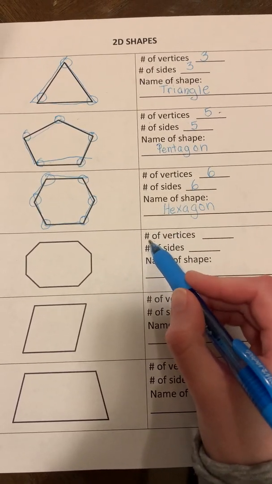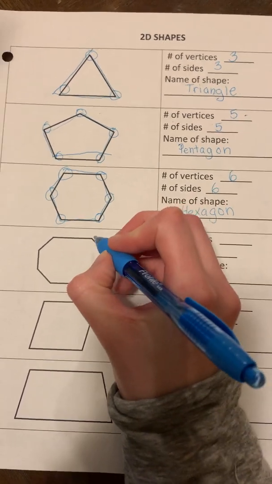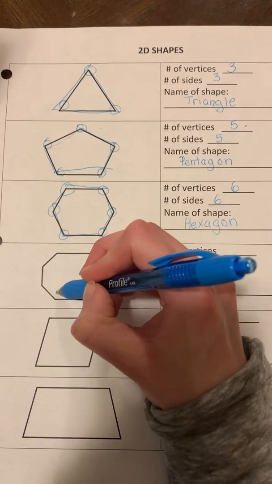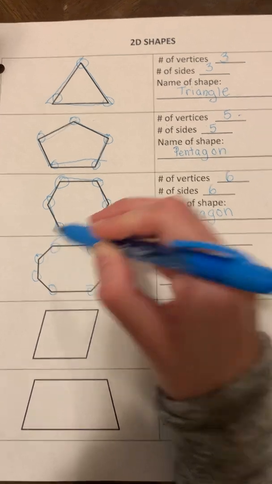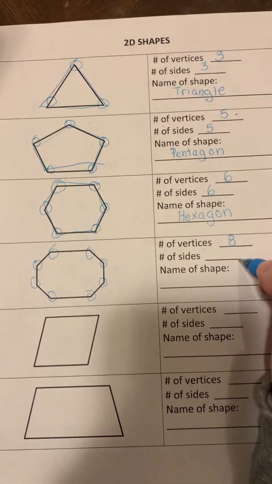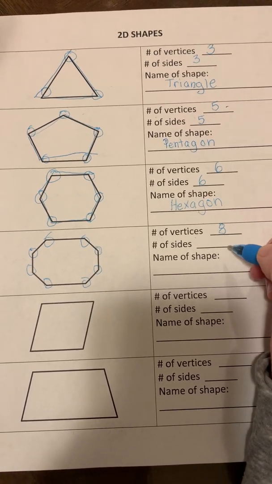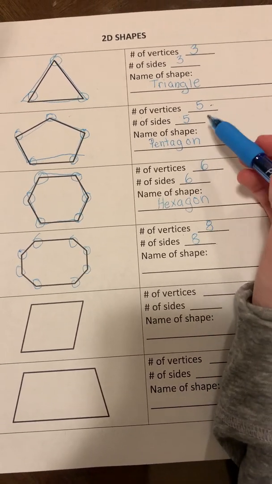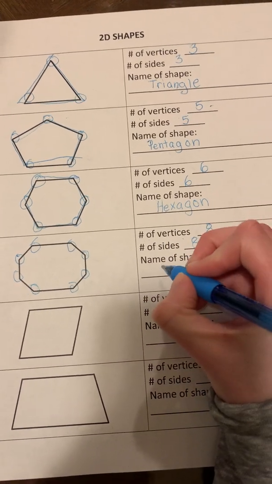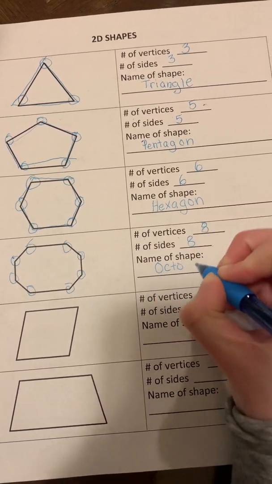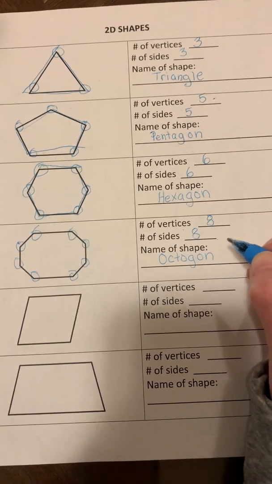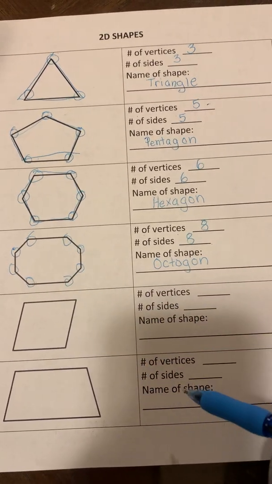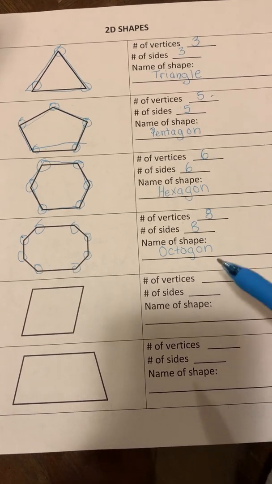All right, first thing to do, the number of vertices. How many corners or vertices? Let's count. 1, 2, 3, 4, 5, 6, 7, 8. 8. Do you think you can tell how many sides this shape has without counting? You're right. This shape has 8 sides. It has 8 vertices and 8 sides. Do you see a pattern? This shape is called an octagon. An octagon. Octo means 8. 8-sided shape, octagon.